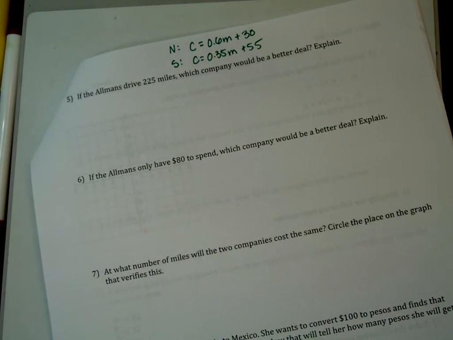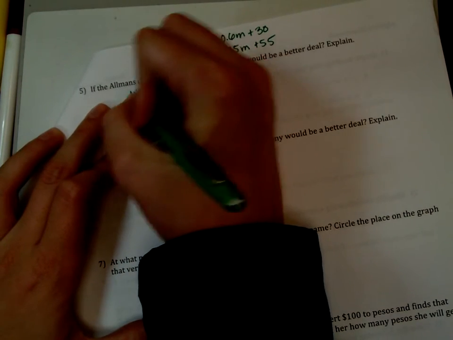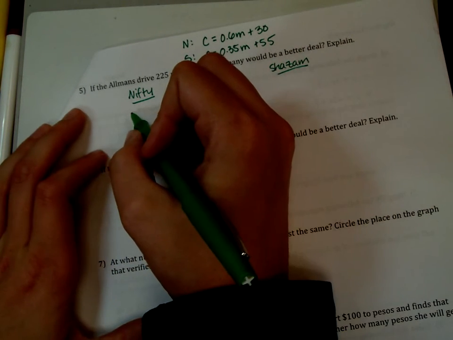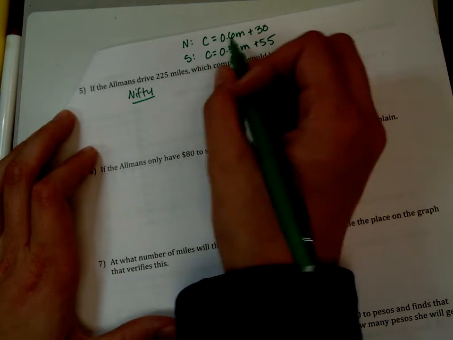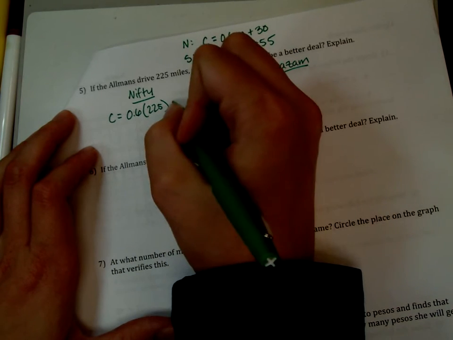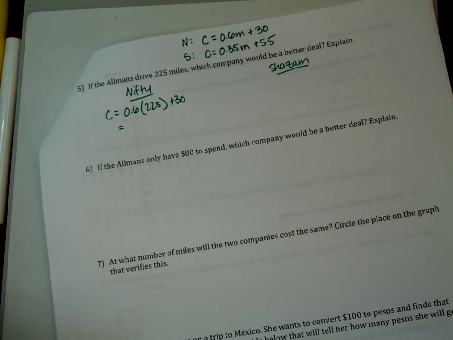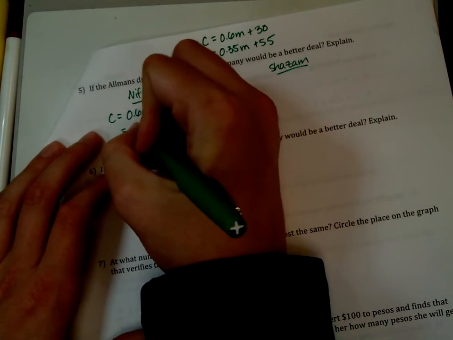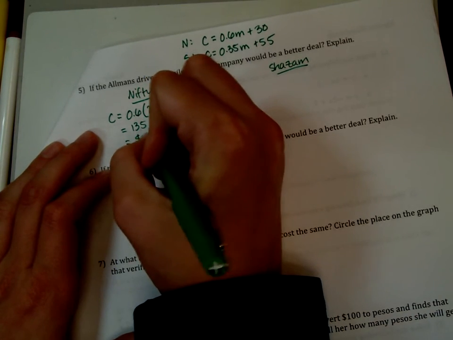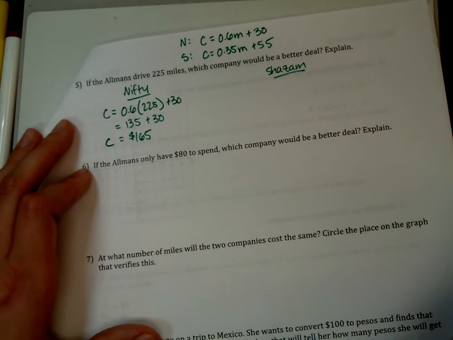So if the almonds drive 225 miles, I'm going to plug that in for M. Here I've got Nifty, and here I've got Shazam. If I plug in 225 for M, I get C equals 0.6 times 225 plus 30, which is 135 plus 30, which is 165. So the cost of Nifty is $165 for 225 miles.